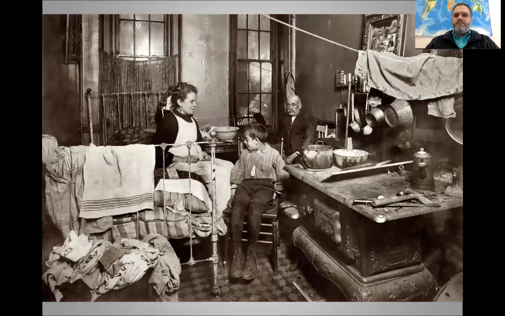Here's a picture of a family of six. This picture comes from 1912. This is from a tenement in New York, on Elizabeth Street. Six people lived in this small apartment here. Of course, you only see three people here in the picture. You also see the stove right there, which looks like it's pretty filthy.